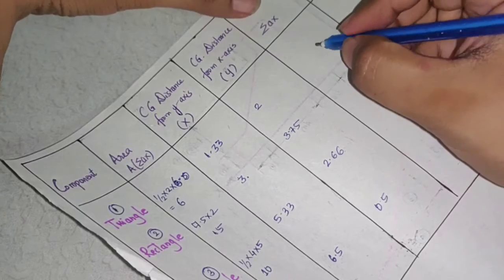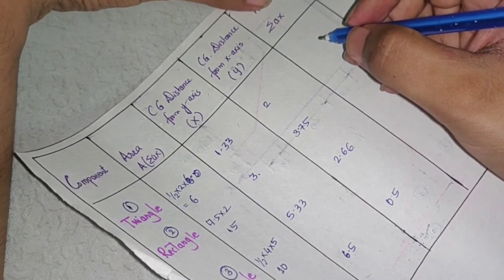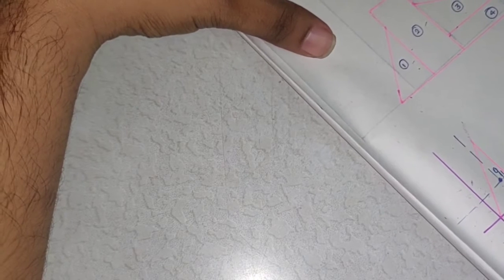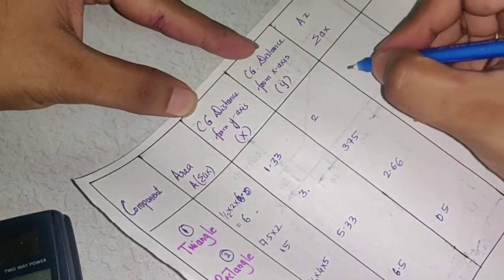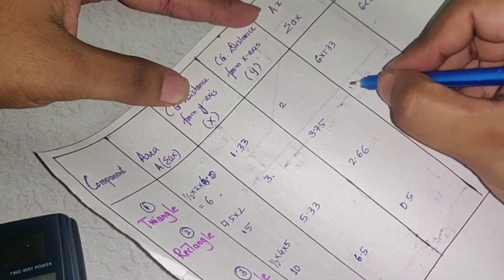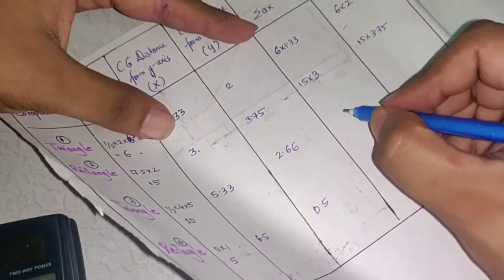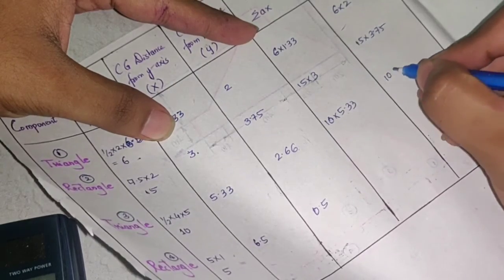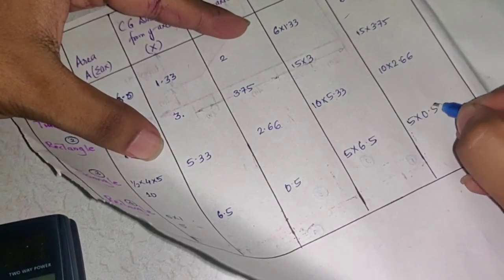Now what is the next thing? You have to just multiply A into x, A into y. So 6 into 1.33, similarly 6 into 2, and this is 15 into 3, 15 into 3.75, and this is 10 into 5.33, this is 10 into 2.66, this is 5 into 6.5 and this is 5 into 0.5.